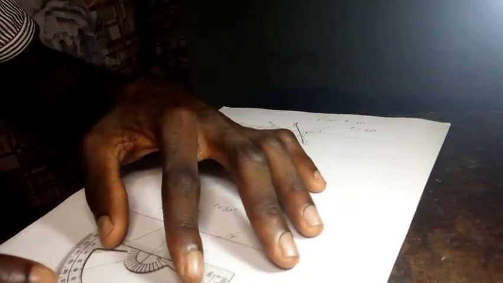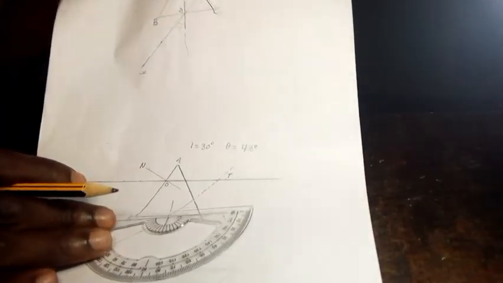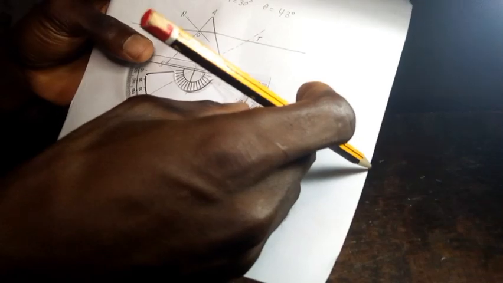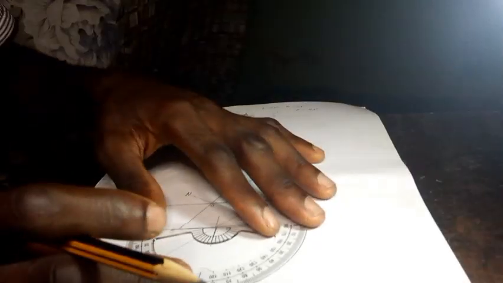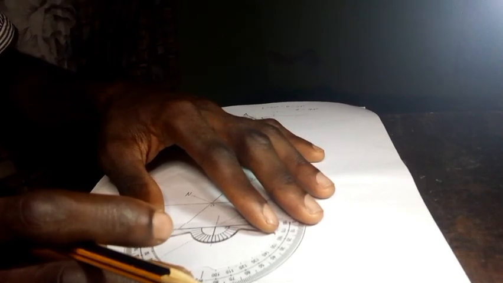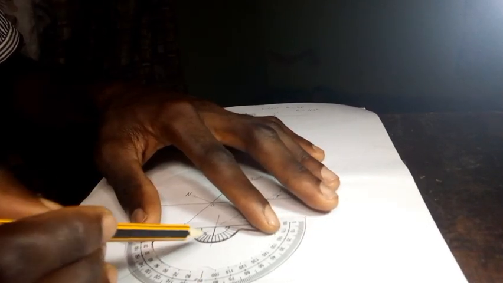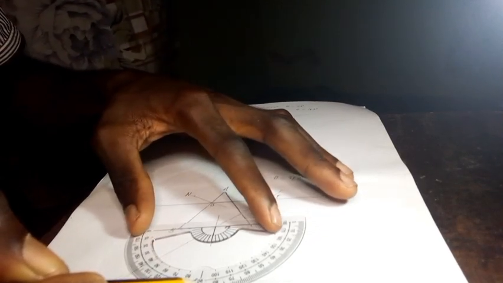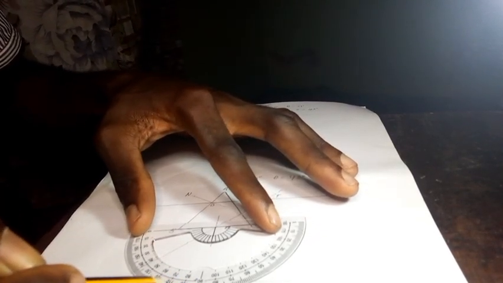Now let's check the angle of emergence and see what that gives us. I have to place my 90 degrees on this normal and then measure the value of this angle. From here I have 90, then 10, 20, 30.